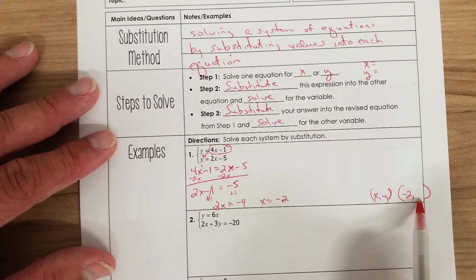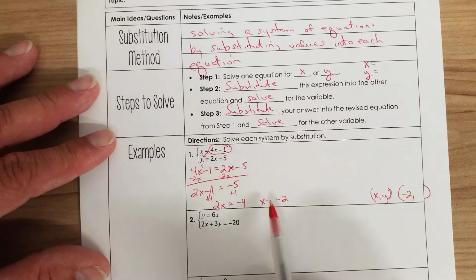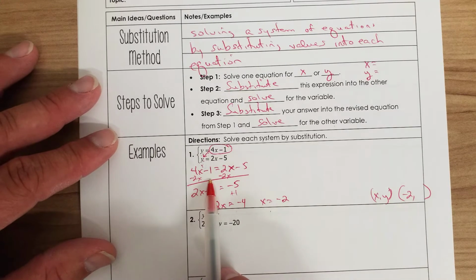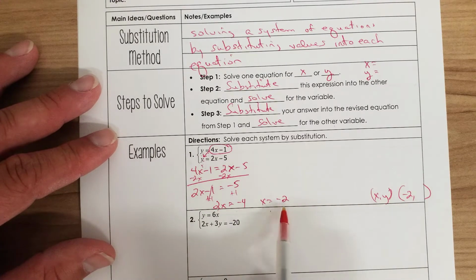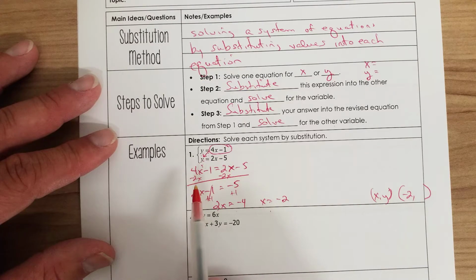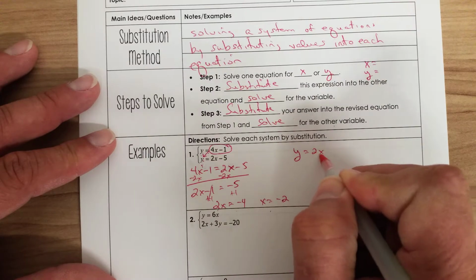Now I need to find my y number. Well, if I know x is negative 2, I can go back to either equation, whichever one looks easier, and plug negative 2 in for x and solve it for y. So let's take the second equation, y equals 2x minus 5.